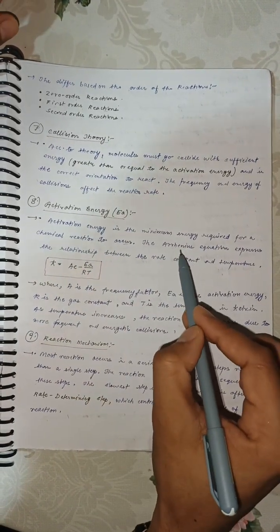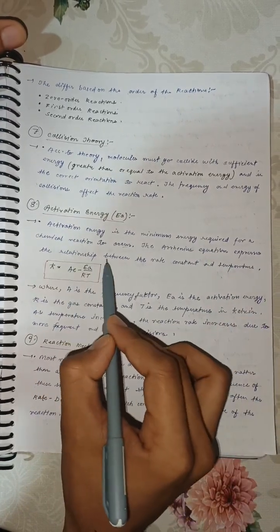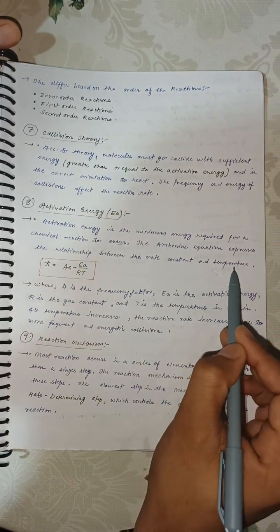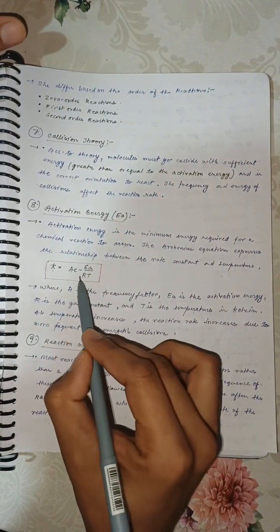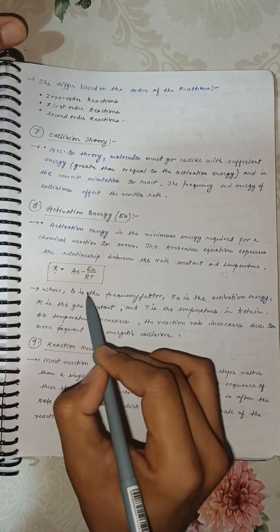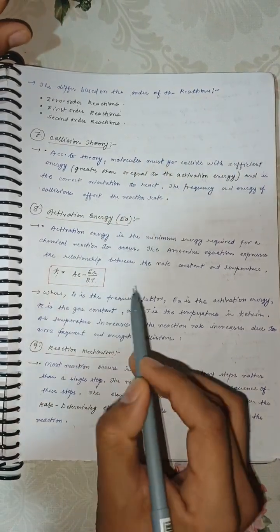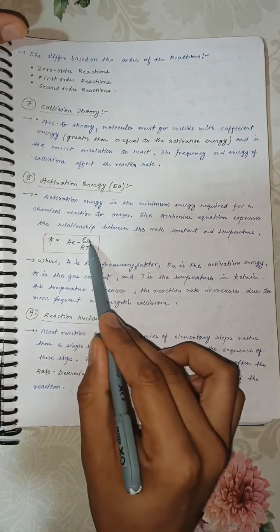The Arrhenius equation expresses the relationship between the rate constant and temperature. Here k is the rate constant, A is the frequency factor, Ea is the activation energy, R is the gas constant and T is the temperature. I have described this in the equation.